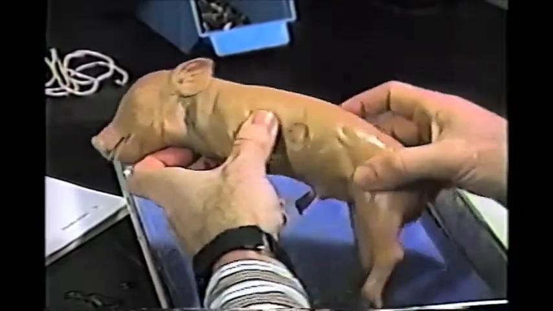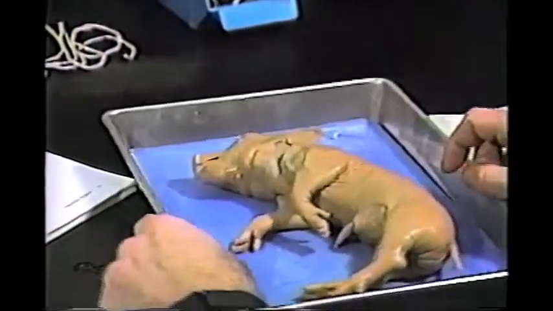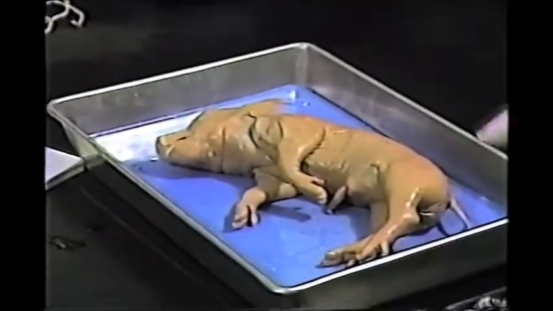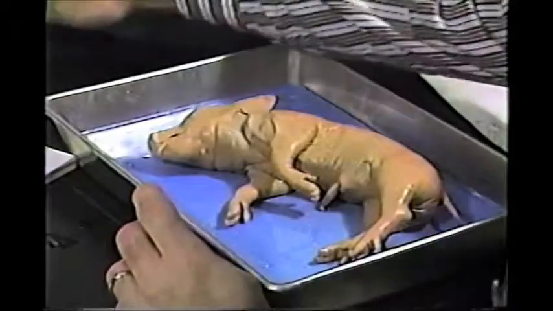Okay. The next thing we're going to do is secure the animal onto the dissecting tray.